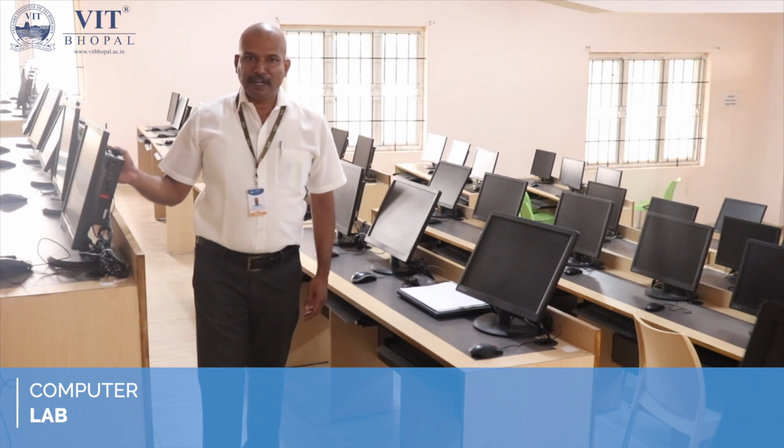Today we are going to discuss the laboratory facilities that are available in our VIT Bhopal University. Industrial Revolution 4.0 has created smart factories wherein cyber systems monitor the physical process. Apart from that, it has created a virtual real-time world wherein decision making is decentralized.